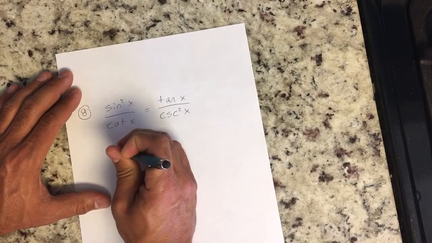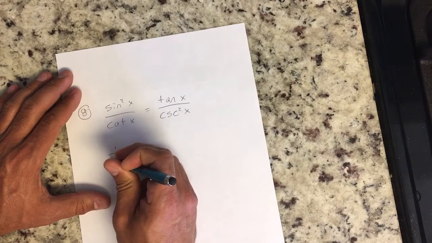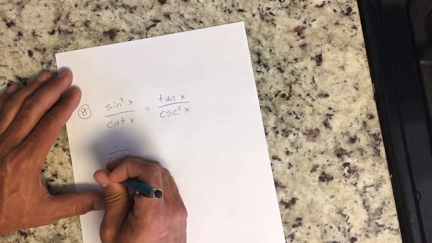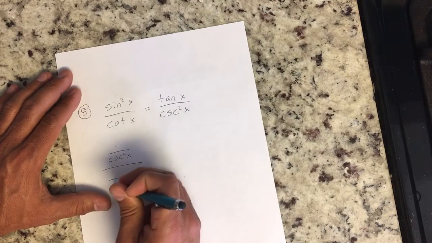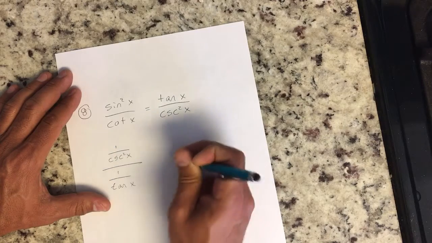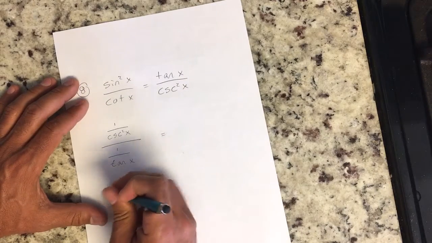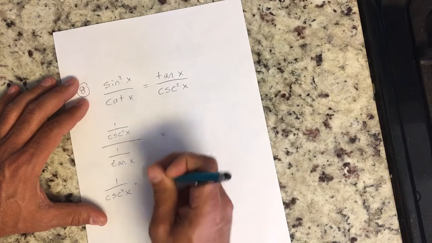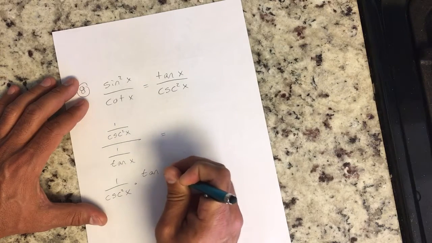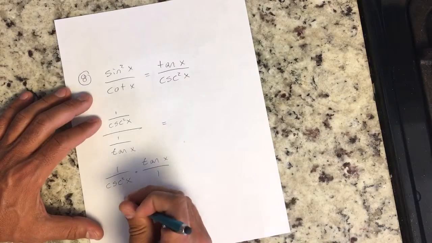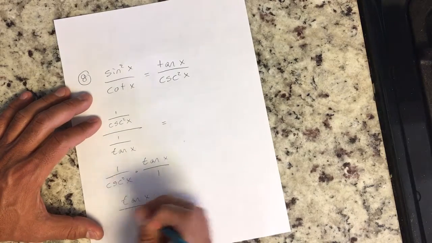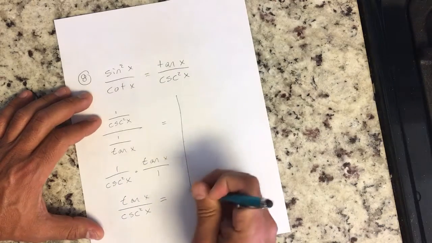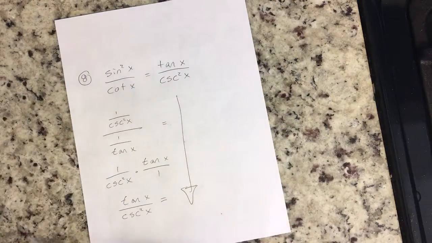Sine is 1 over the cosecant. So since it's squared, and cotangent is 1 over the tangent. Since it's a fraction over a fraction, I'm going to flip this one and multiply, which is going to give me the tangent of x over the cosecant squared of x, which is what I had here the whole time.